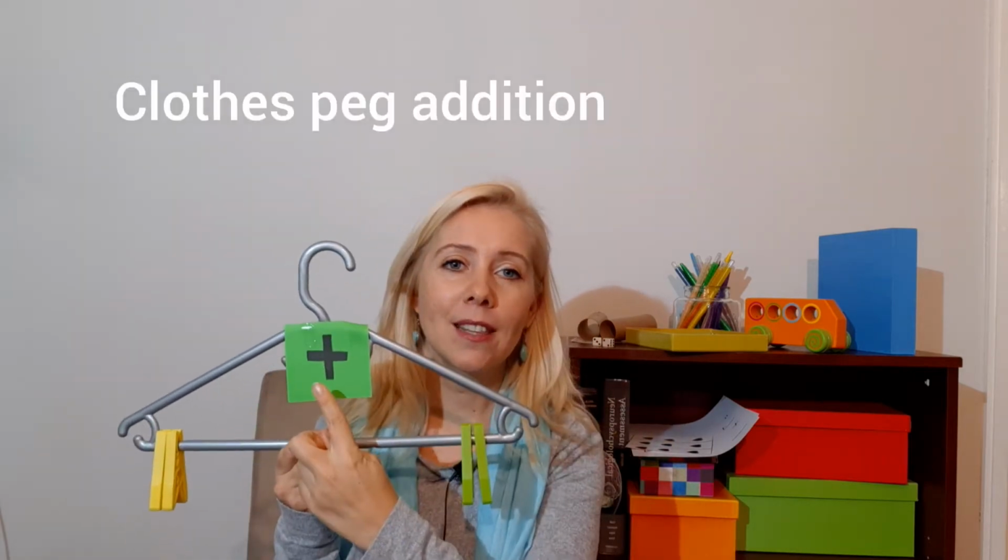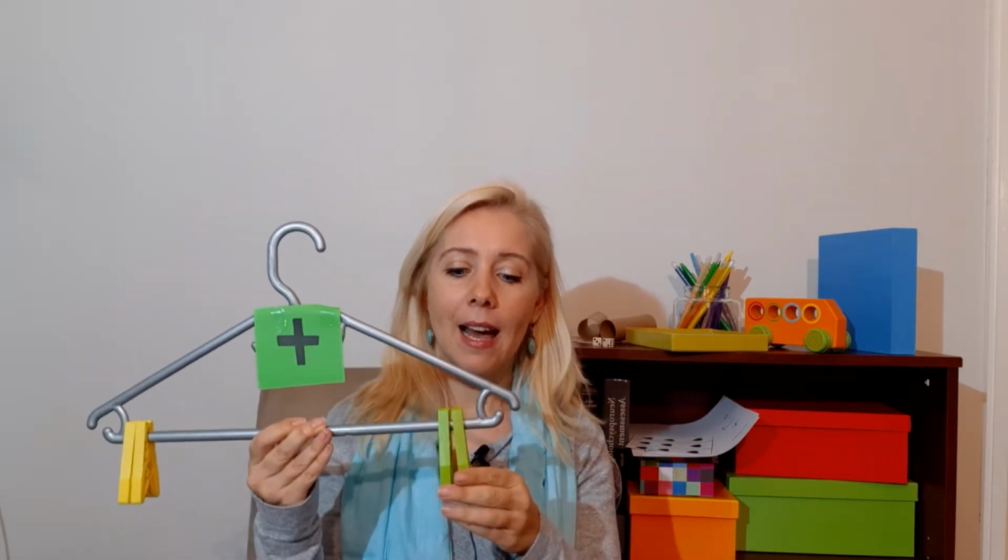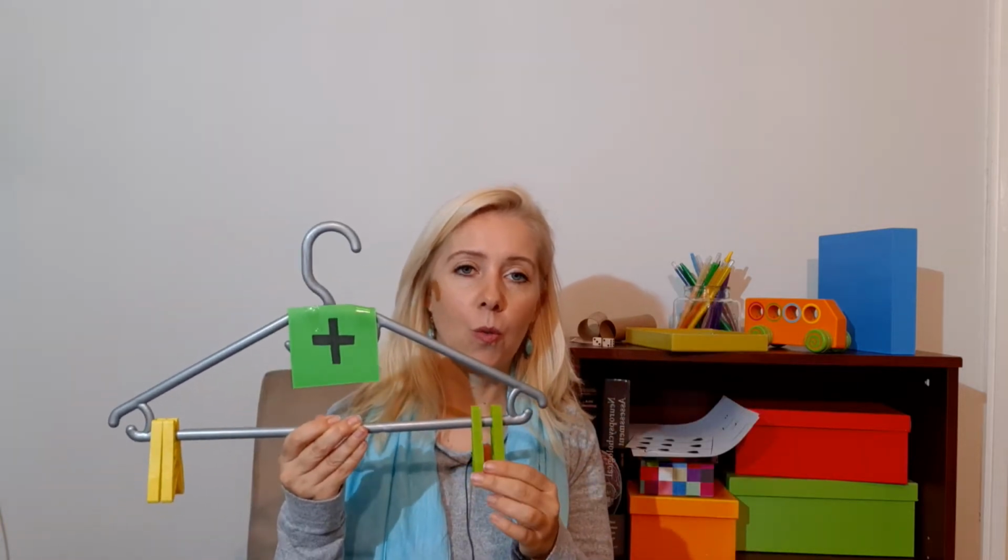So a really easy idea, let me just grab it, for addition is this clothes hanger. And you'll see that I've added the sign here. And you are going to be using washing pegs as your counters. So we have put on the 2 opposite sides the amounts that we want to add. So you can put this on there with your child so that they can see it and then say to them, okay, we have 2 plus 2 and get them to count that makes 1, 2, 3, 4.